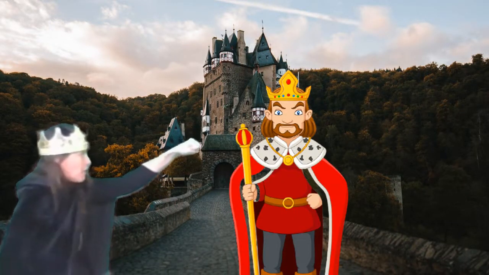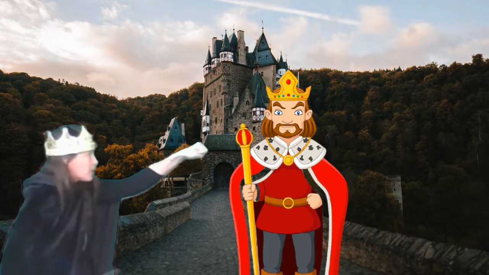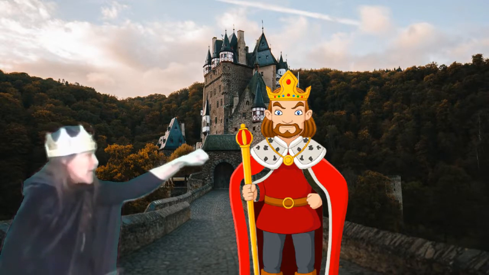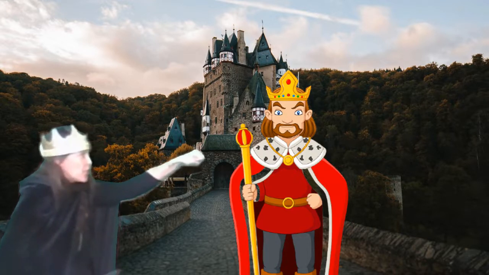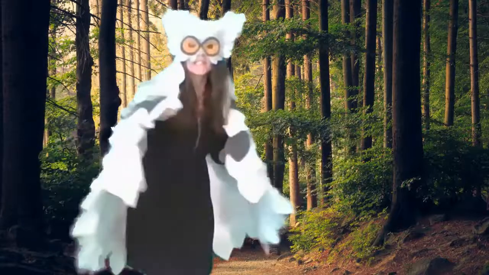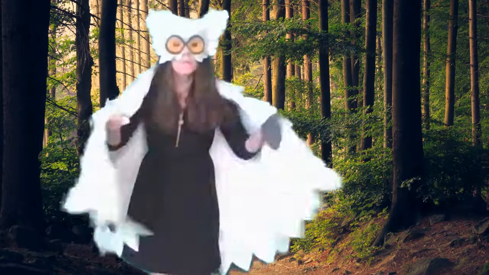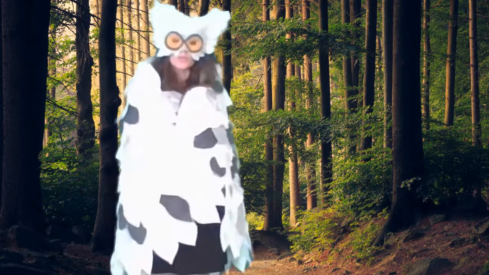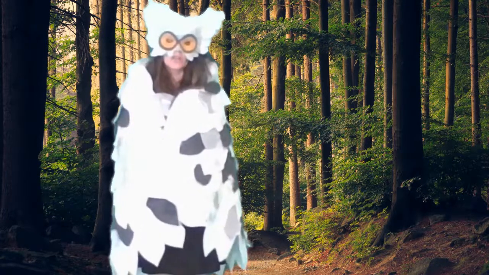Hast thou slain the Jabberwock? Come to my arms, my beamish boy. Callooh, callay, he chortled in his joy. 'Twas brillig, and the slimy toes did gyre and gimble in the wabe. Oh, mimsy were the burrows in the moon grass outgrabe.